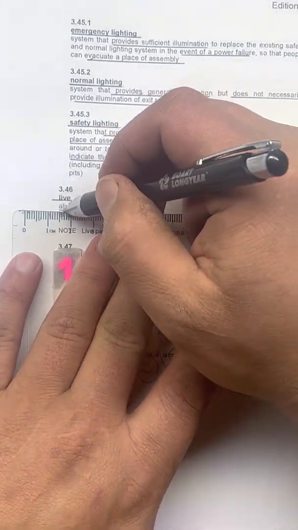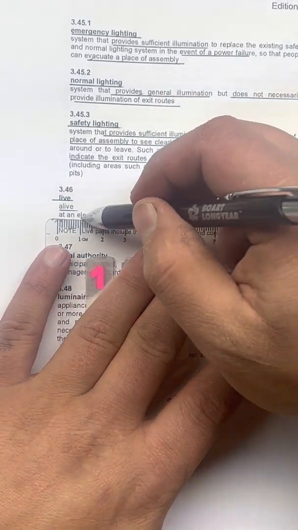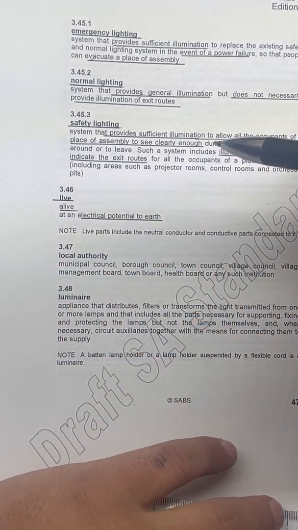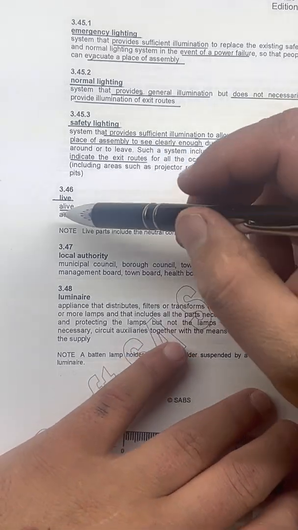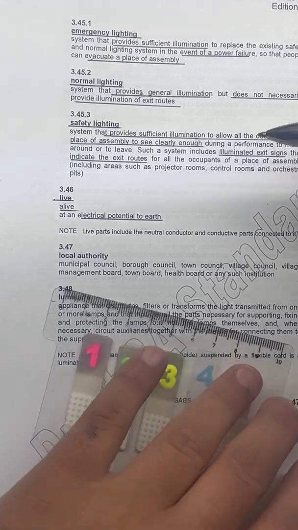Live, also alive, I've seen this one as well. At a potential to earth. So I've seen this one. The definition that they're looking for is an electrical potential to earth.